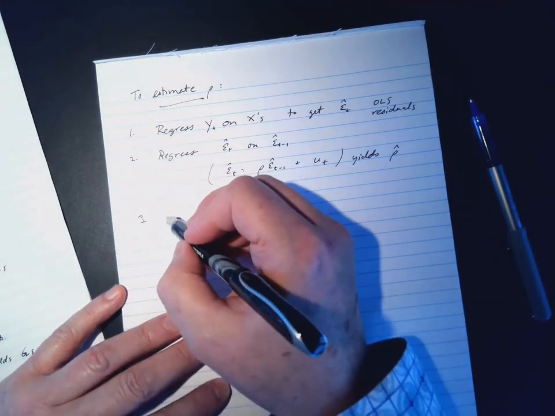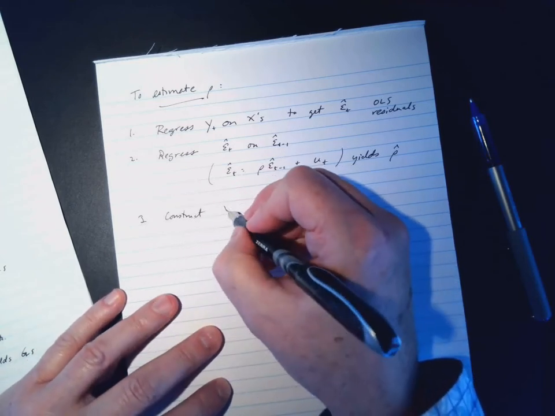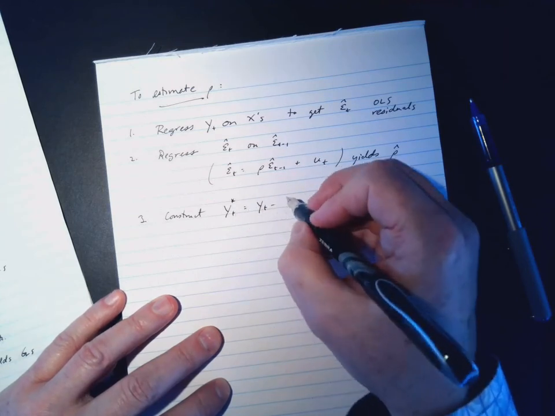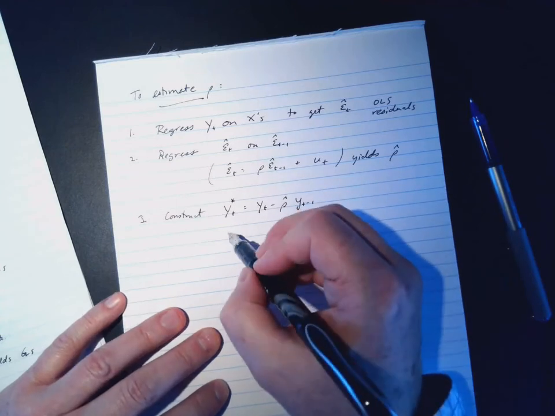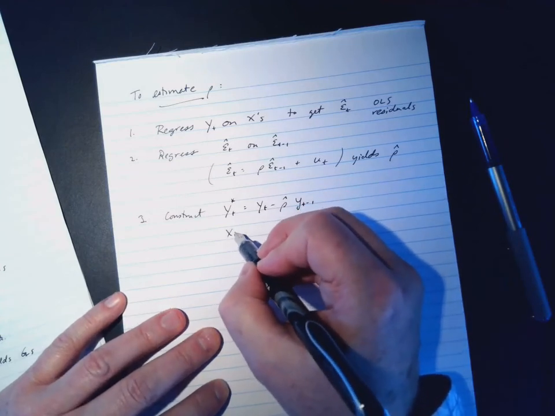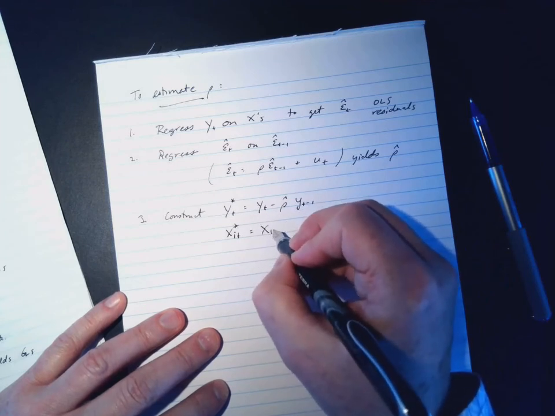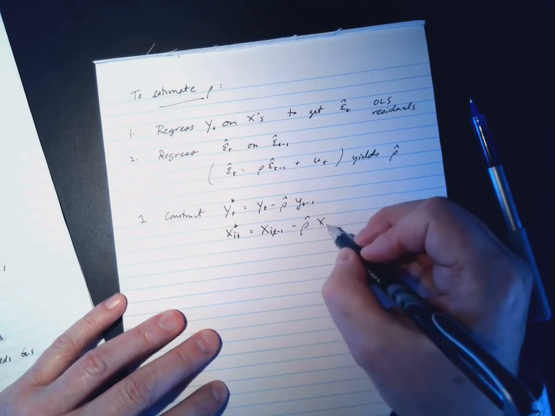And then we use rho hat to construct yt star equals yt minus rho hat yt minus 1, and then x is x lagged minus rho hat x.